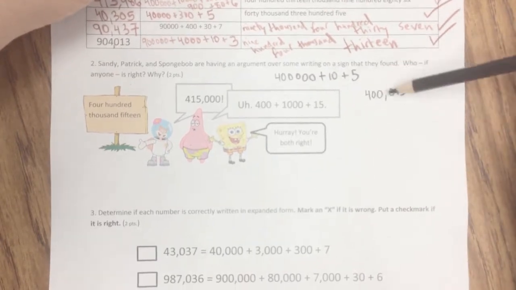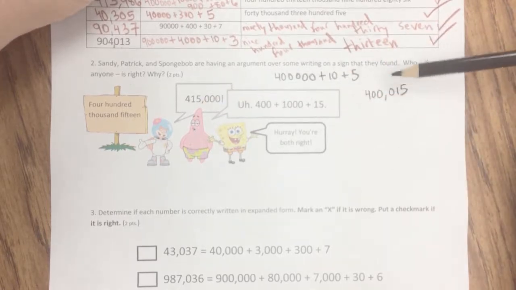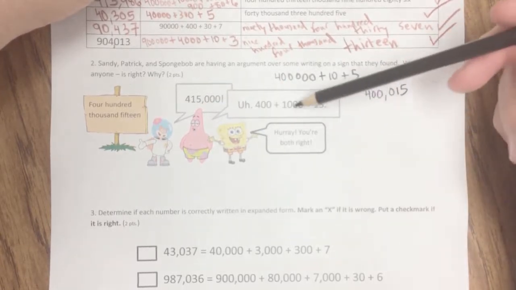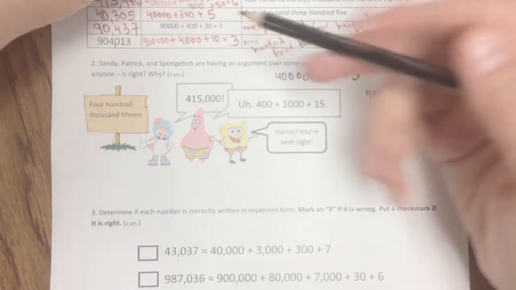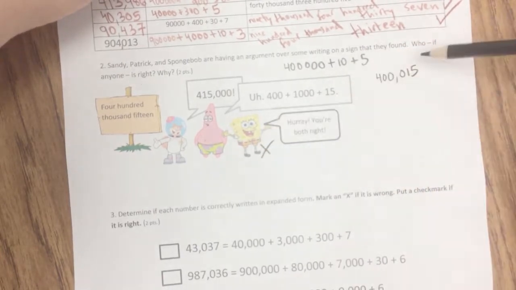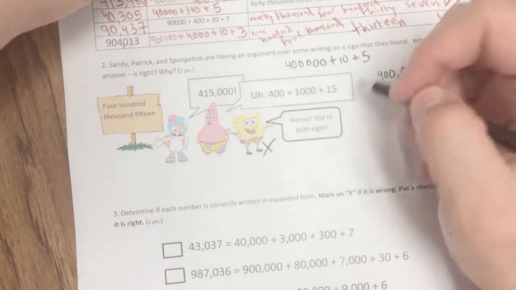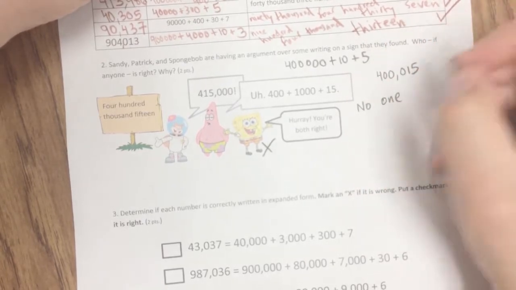Did anyone come up with that answer? Sandy said 415,000. That's a very different number. Patrick is way off. If you added up all his numbers, you get 1,415. So we know SpongeBob is wrong. But that doesn't really prove anything with reasoning. Who, if anyone, is right? Why? No one is right. You could say I am right, but they're wrong. No one is right.